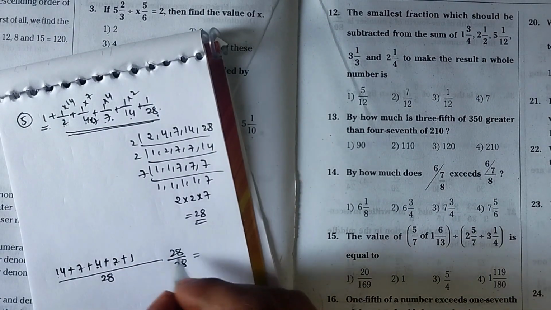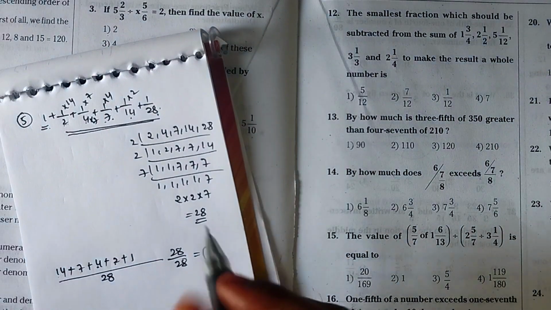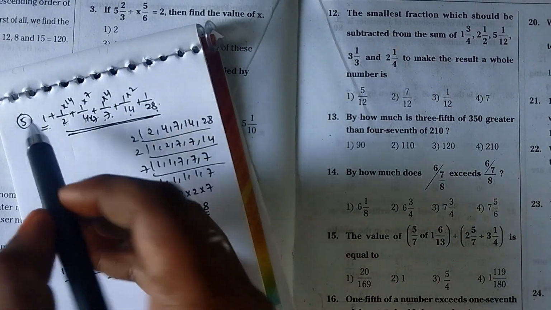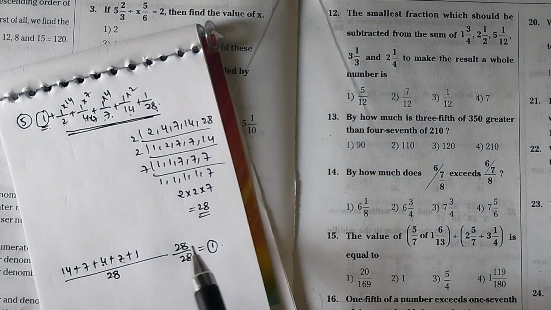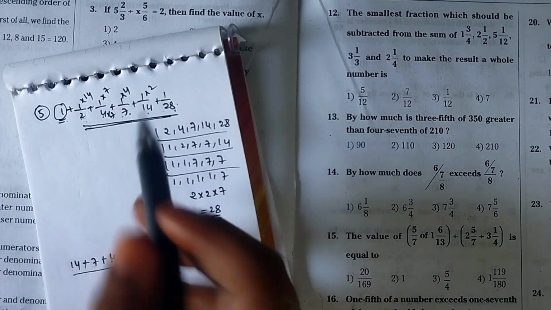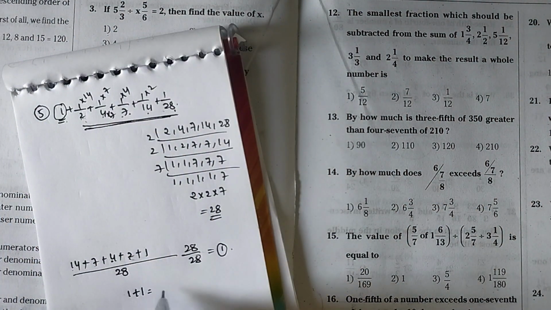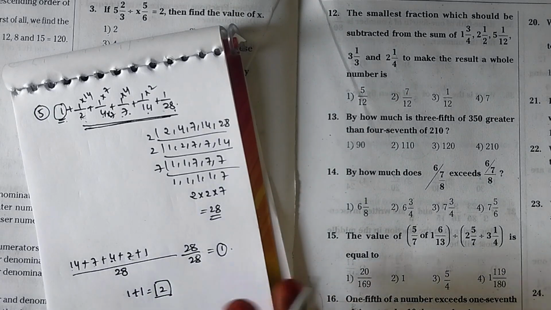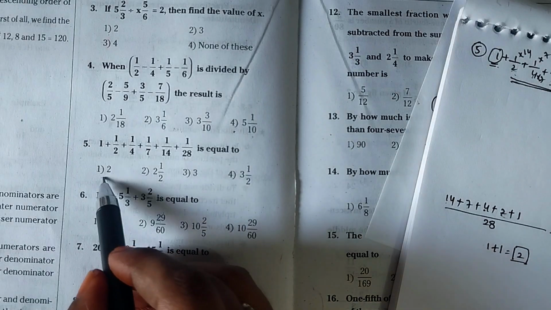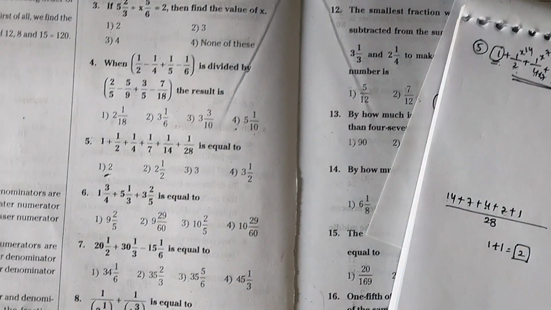So what is the value of 28 by 28? This is 1, right? So this is the value of the fractional part, and here also we have one more whole number, that is 1. So 1 plus 1 equals 2, that is the answer for the 5th question. Is there any option like that? Yes, it is there. Option number 1, it is 2.